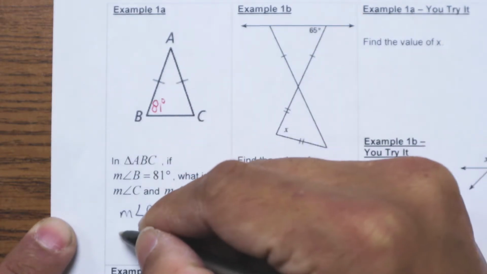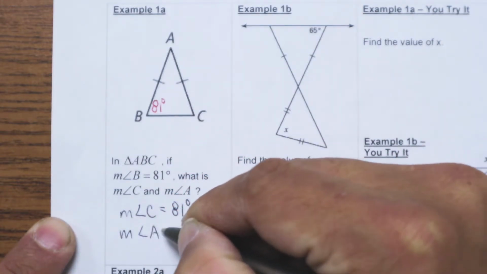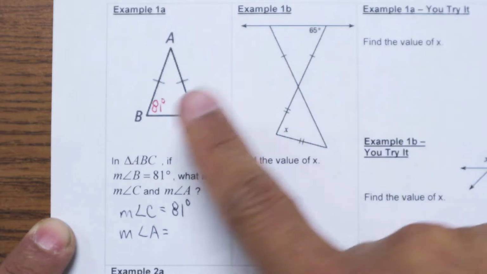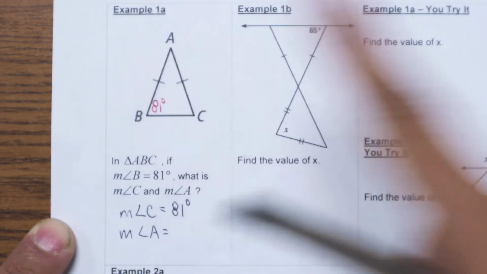Now, to find the measure of angle A, the measure of angle A is not necessarily 81 degrees because it's an isosceles triangle, so this angle might be different.